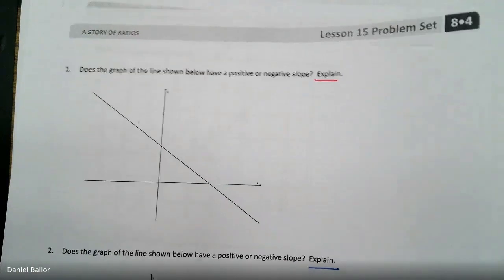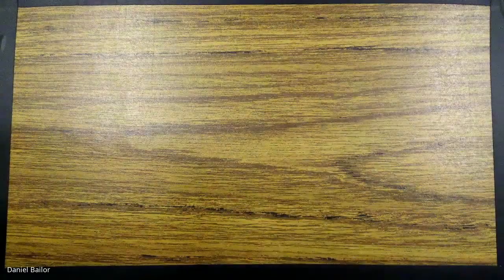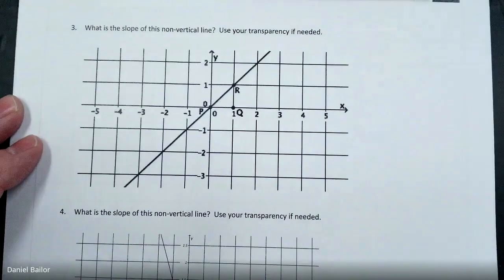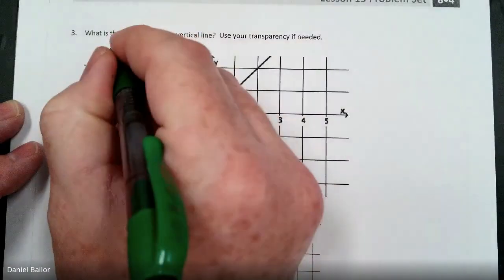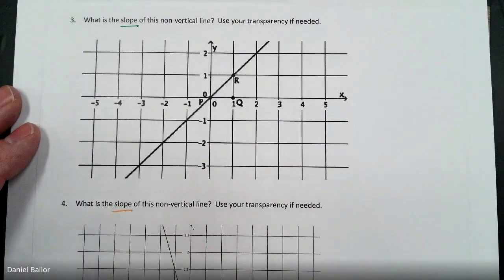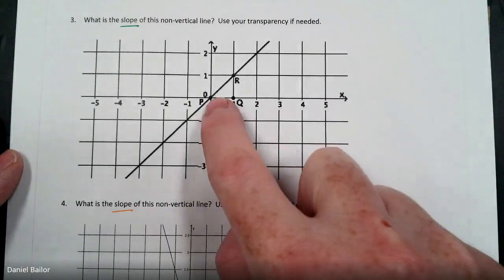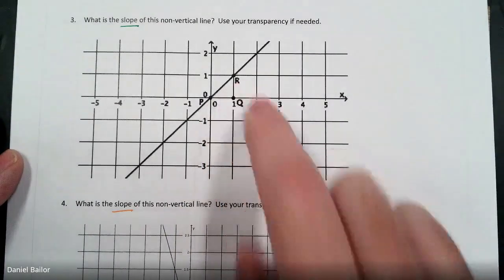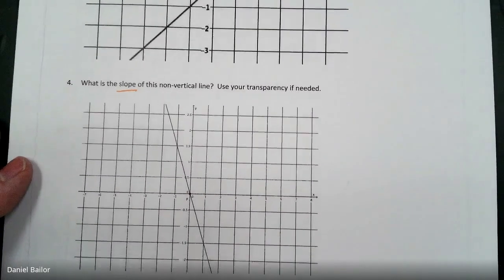Excuse me. Page 172, the problem set continues. And yes, it is going to be a few pages because there's lots of graphs that take up a lot of space. For number 3, find the slope. For number 4, find the slope. So number 3, they gave you P and R. For number 4, they did not give you P and R. You're going to have to find P and R by yourself for this one.